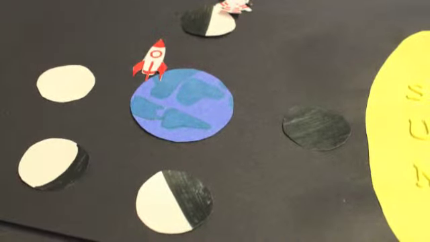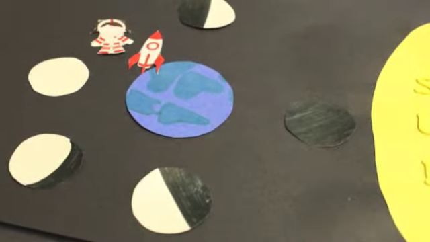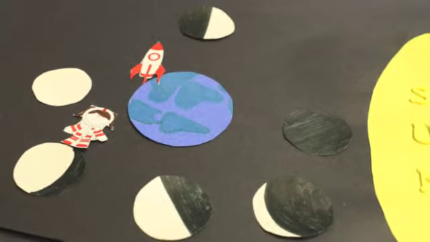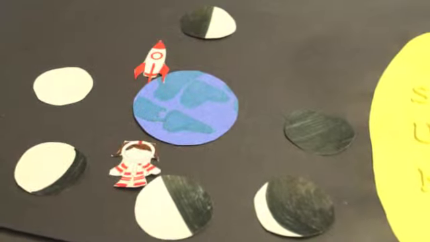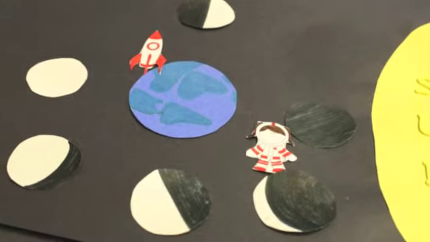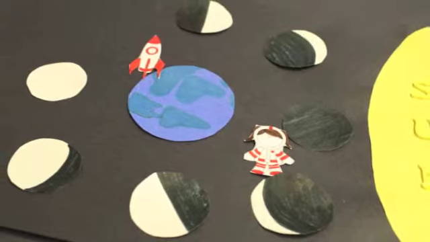Next, I'm going to tell you about the moons in between. The first is the waning gibbous. This occurs between the full moon and the third quarter moon. Next is the waning crescent. This is the phase between the third quarter moon and the new moon. After this phase, the moon cycle starts all over again.